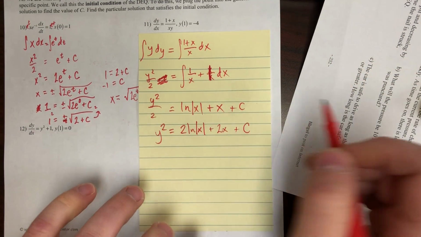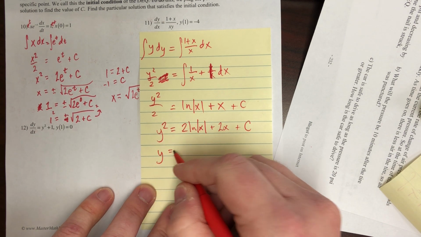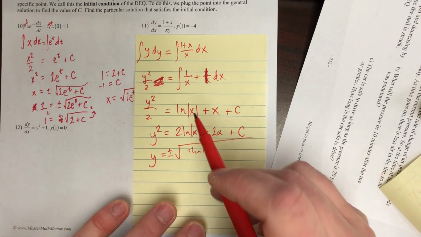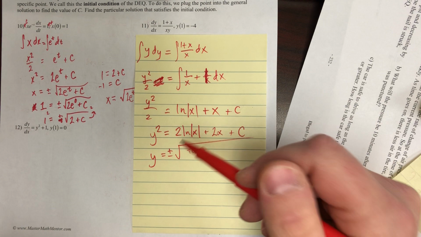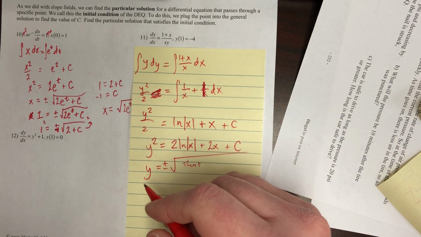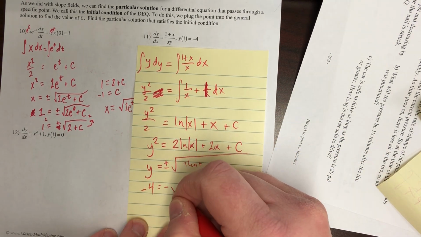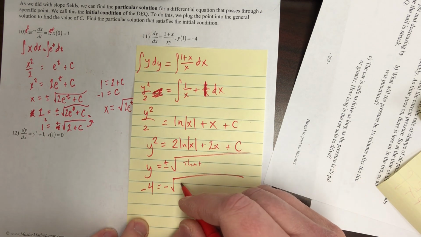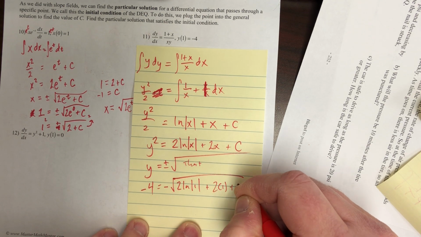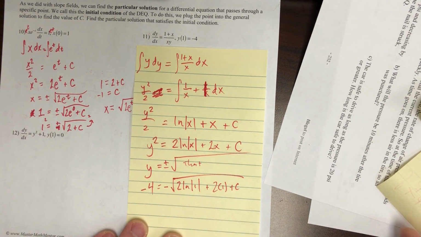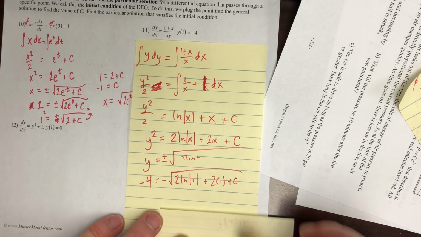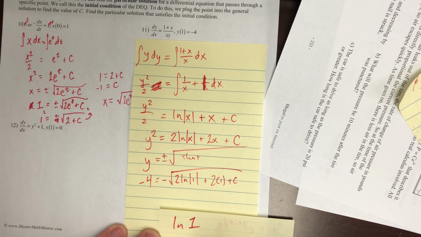And then take the square root of both sides, get y is equal to plus or minus the square root of all that. So I know y of 1, when I plug in 1 for x, I get negative 4 out. So, excuse me, this time I get a negative 4. That means I'm going to need the negative square root this time. 2 ln 1 plus 2 times 1 plus c, natural log of 1. It's one of the few natural log things you should have totally memorized. ln of 1. What does that mean?